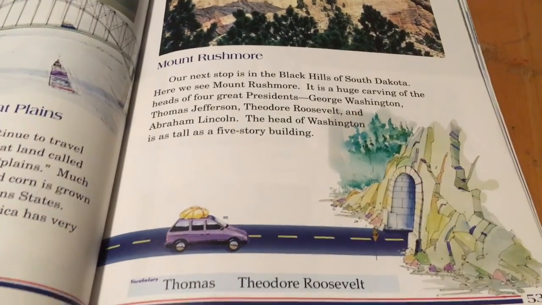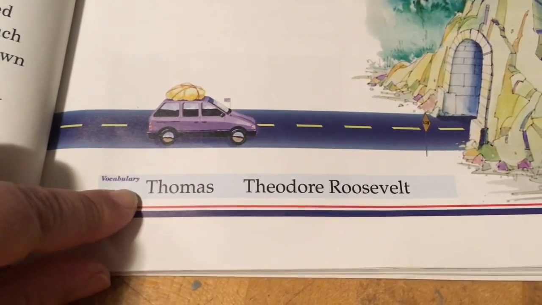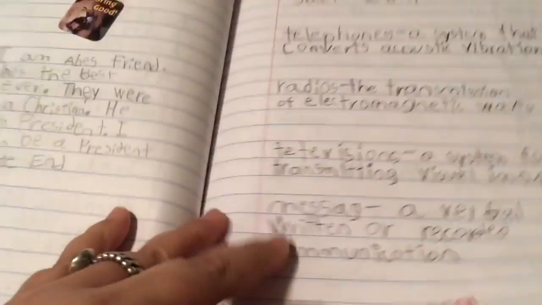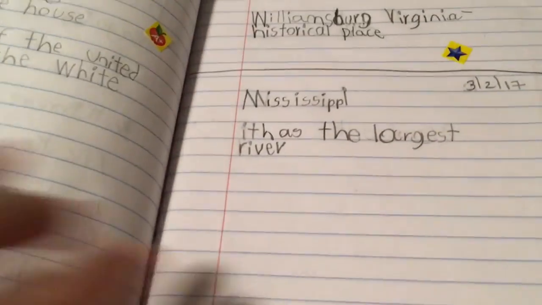So again, this is what we're going to cover in the book, and at the bottom of each lesson, there's vocabulary words. So we're also keeping a notebook for our vocabulary words. And he just writes them down at the bottom and we give a quick definition of that word. So this is how we're doing our spelling right now.